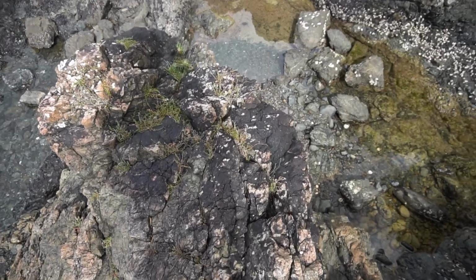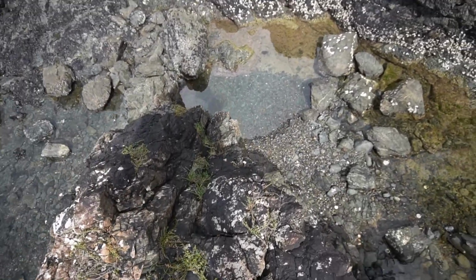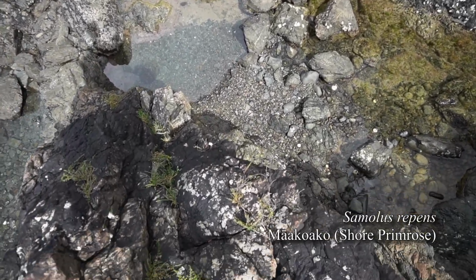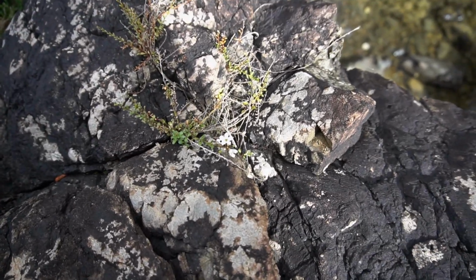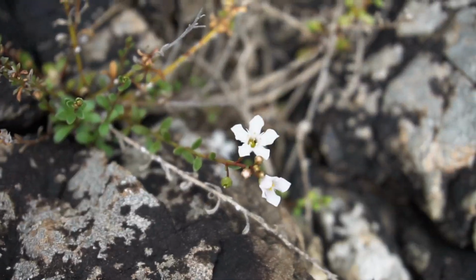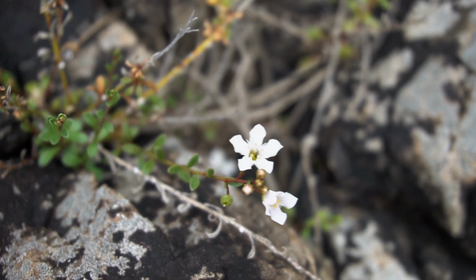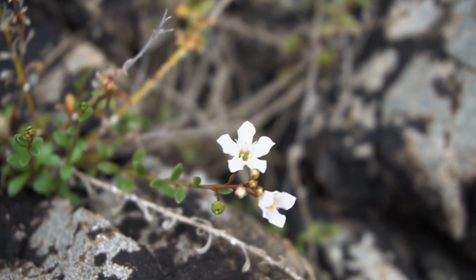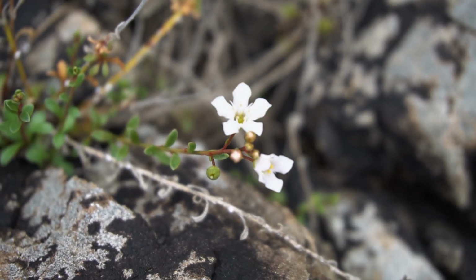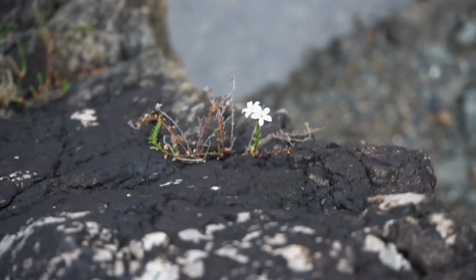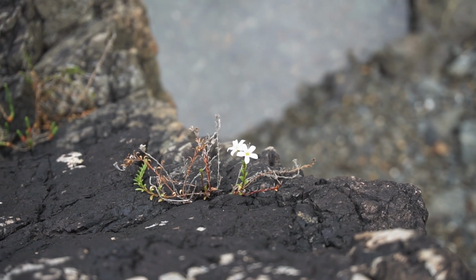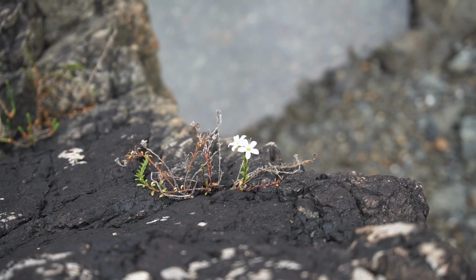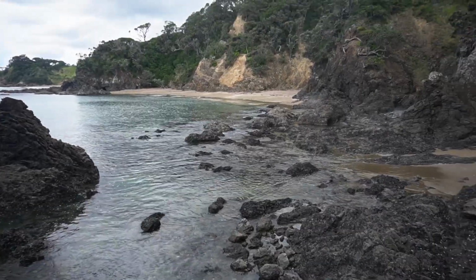So I've already shown you the Samolus repens, but I've found some flowers, so that's pretty cool. Here it is. So that's the flower of Samolus repens. There's a few of them up here. There's some more down there, but I don't feel too confident to get closer to those ones. Very cool. This is a beautiful location.